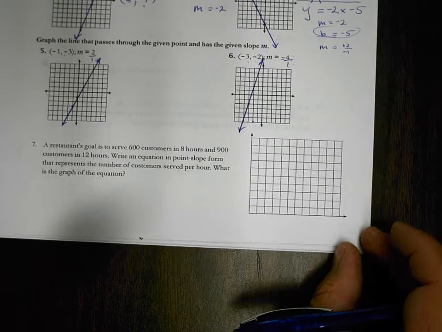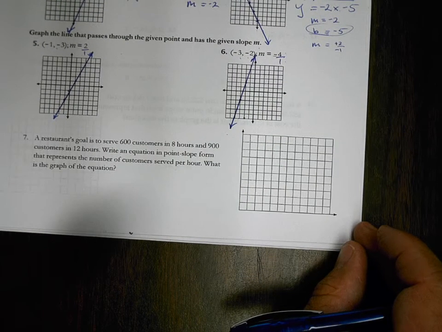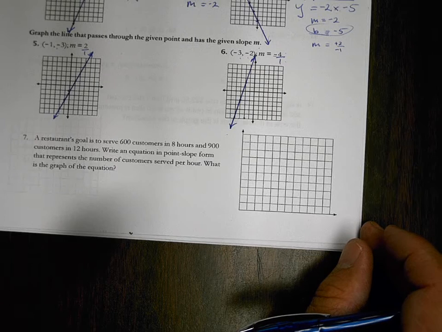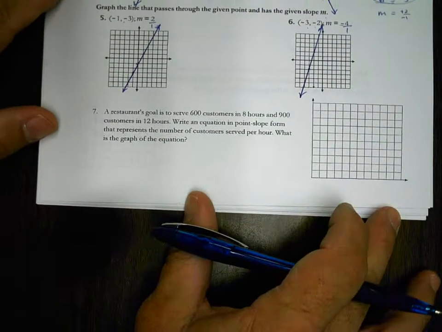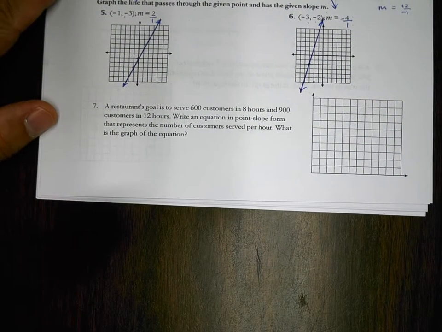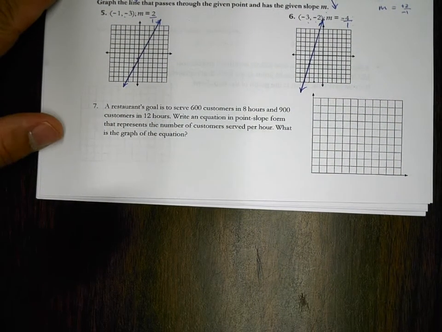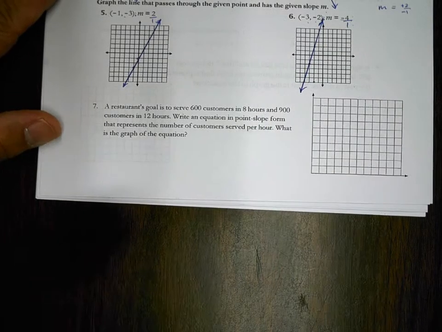All right, let's see. A restaurant's goal is to serve 600 customers in 8 hours. Let's do number 7 together right now. So a restaurant's goal is to serve 600 customers in 8 hours.